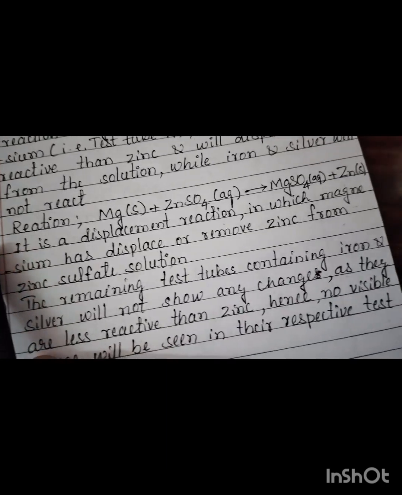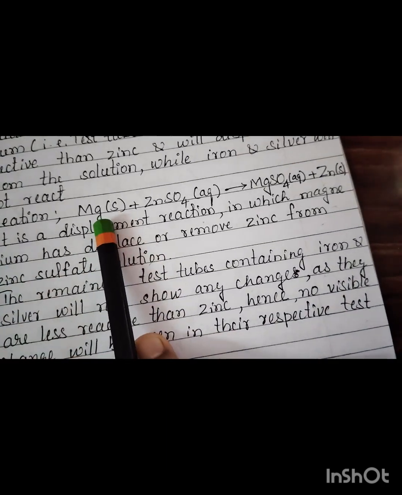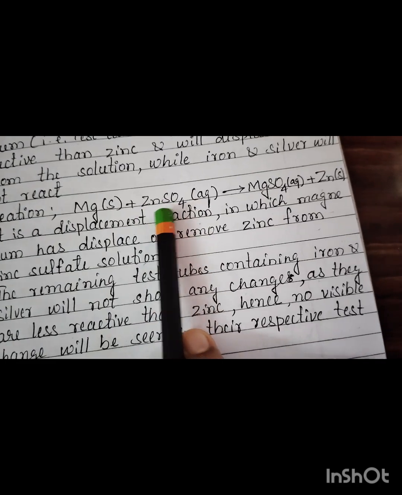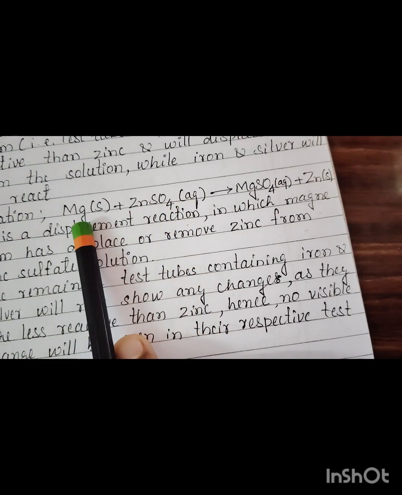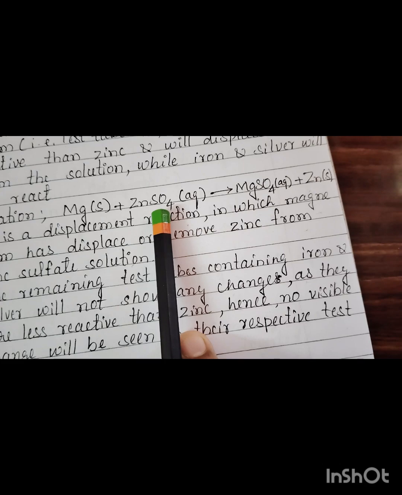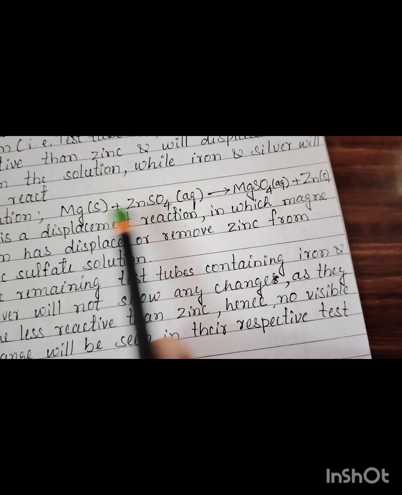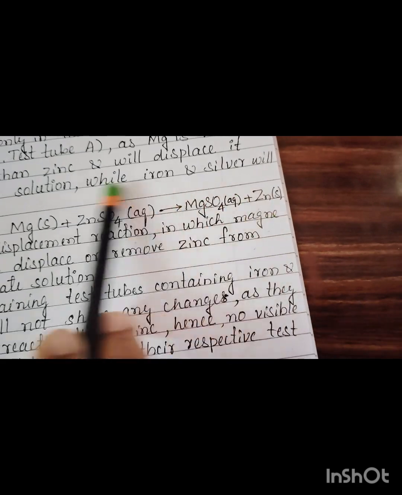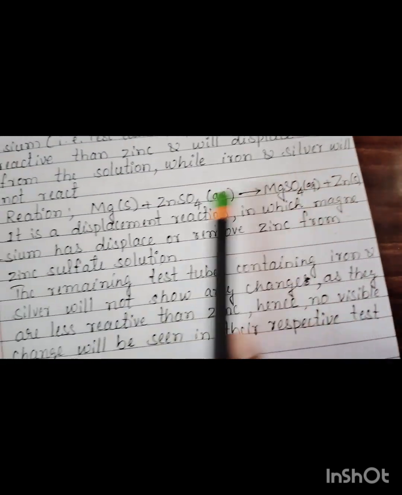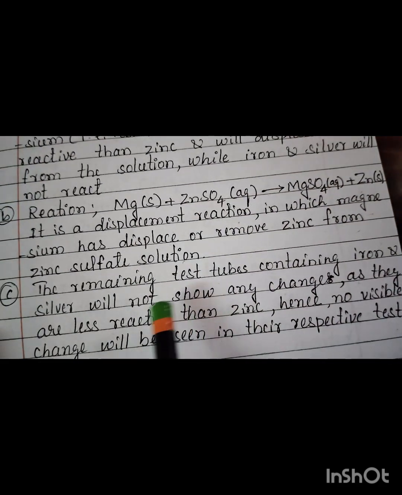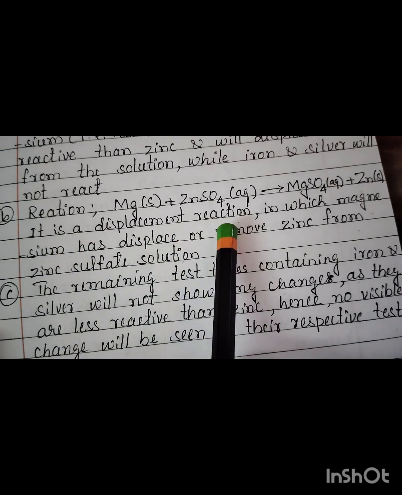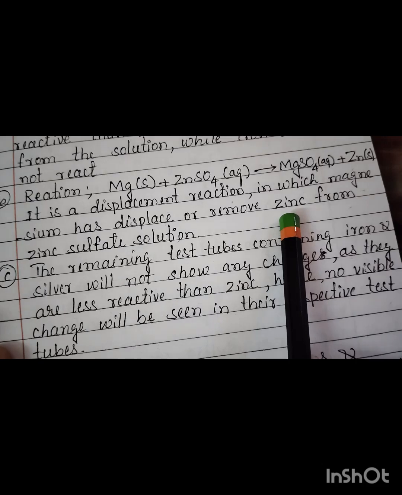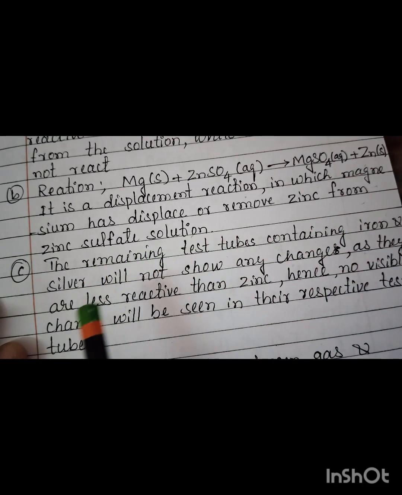B, if you see the reaction of magnesium, that is Mg, with zinc sulfate, that is ZnSO4. When magnesium is added to the zinc sulfate solution in an aqueous medium, the magnesium replaces the zinc. Okay, this is the reaction. So this reaction is called a displacement reaction. It is a displacement reaction in which magnesium has displaced or removed zinc from the zinc sulfate solution.